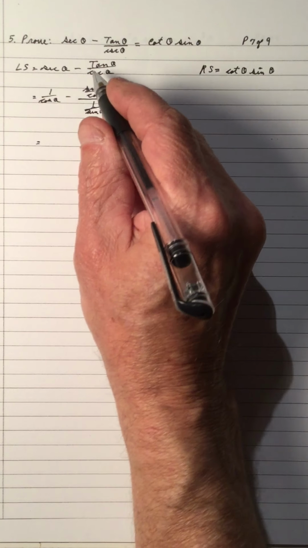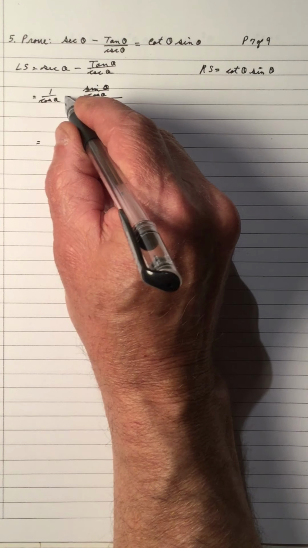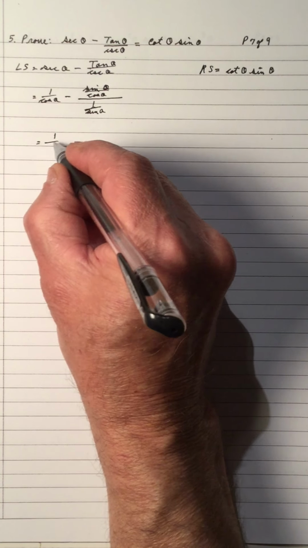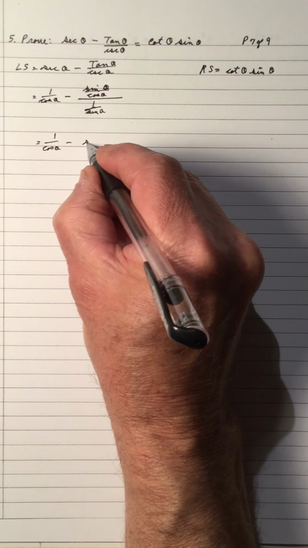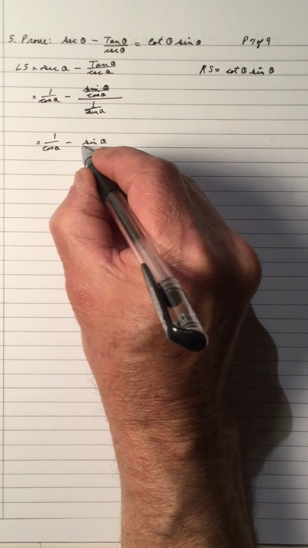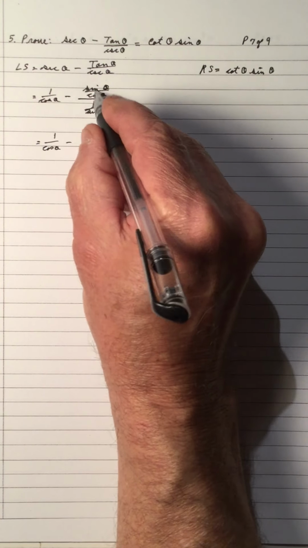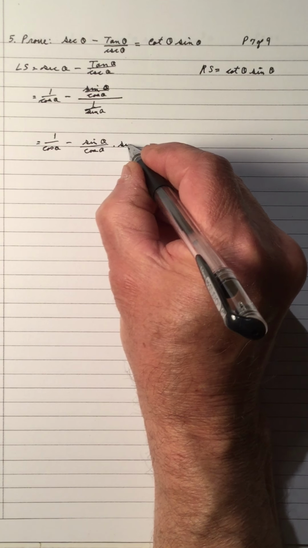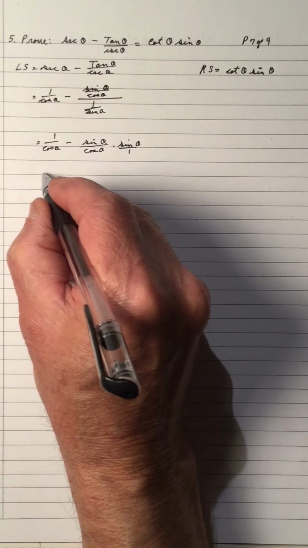Because this is a division and this is a subtraction, I have to simplify this division first. So that's 1 over cos, subtract sine over cos. Because you're dividing fractions, you multiply by the reciprocal at the bottom, which is sine theta over 1.